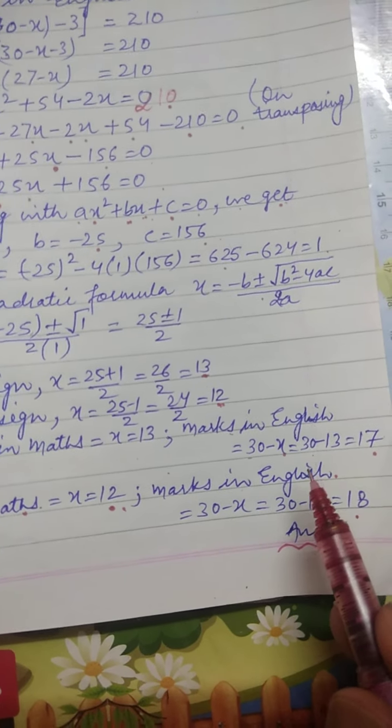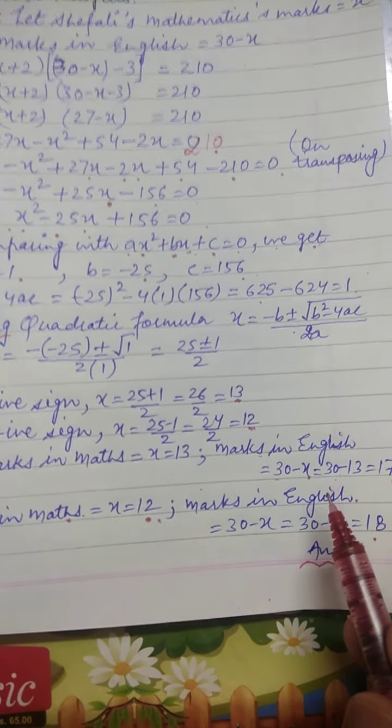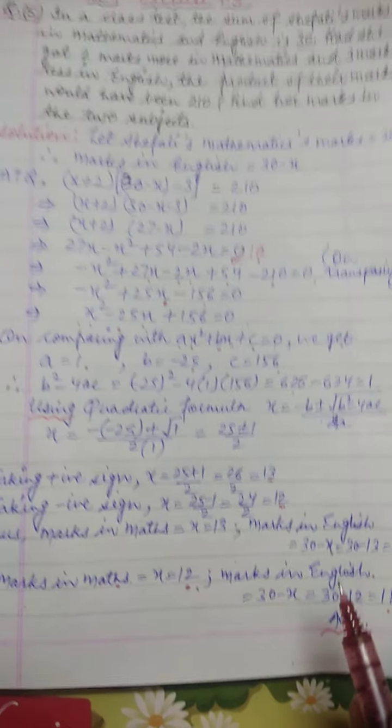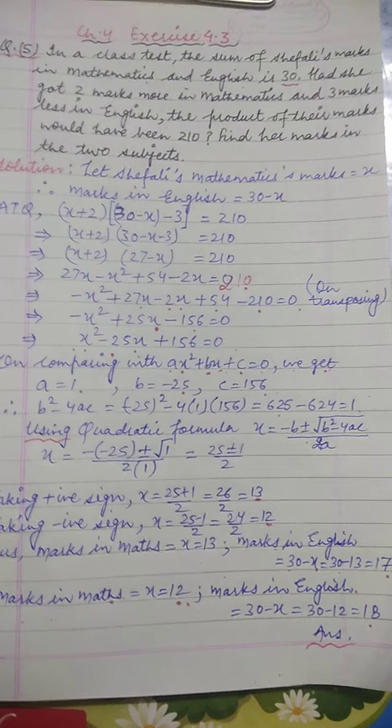So in this way we can find out the marks in the two subjects. Hope you understand. Thank you so much.